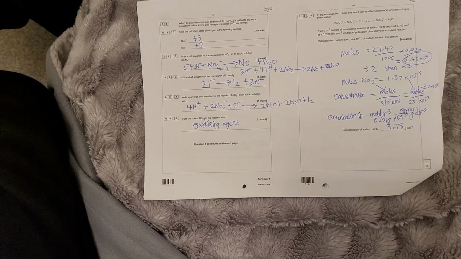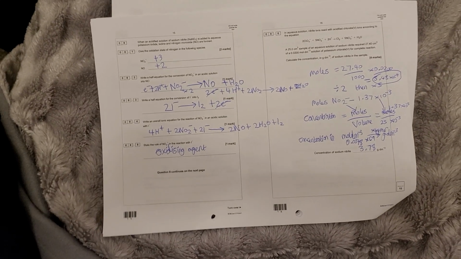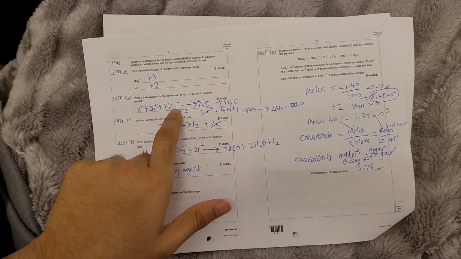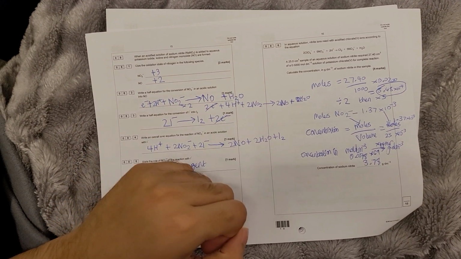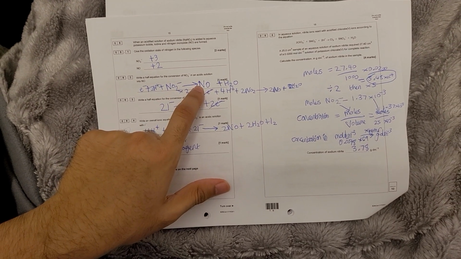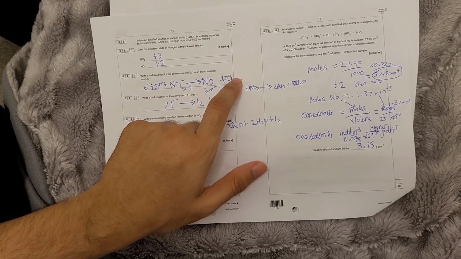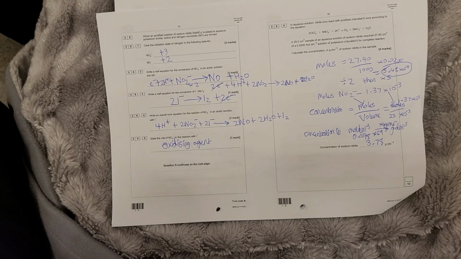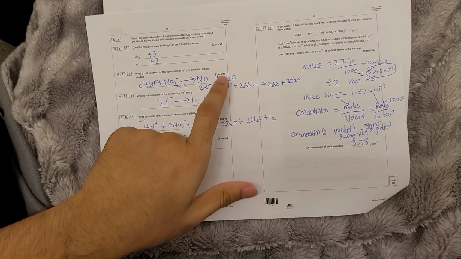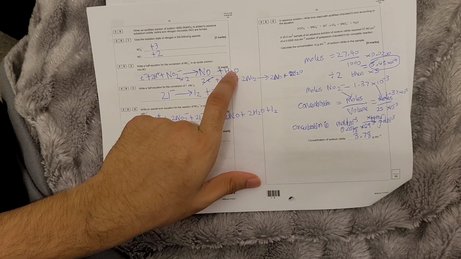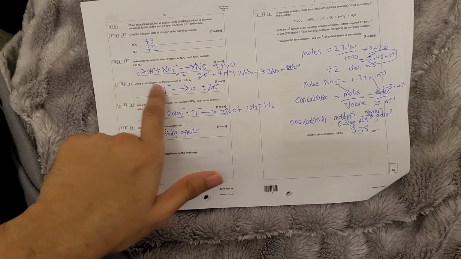Right, half equation for the conversion of NO2 minus in acidic solution to NO. First things first, I'd write down NO2 minus arrow NO. Then I've got one nitrogen here and one nitrogen there, perfect. However, I've got 2 oxygens here and 1 oxygen there, so I need to add a water molecule, H2O. But now I've added this water molecule, I've also added 2 H pluses, which I don't want, which I can't get rid of, so I need to add 2 H pluses here.